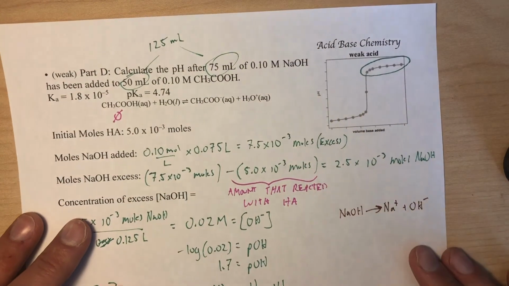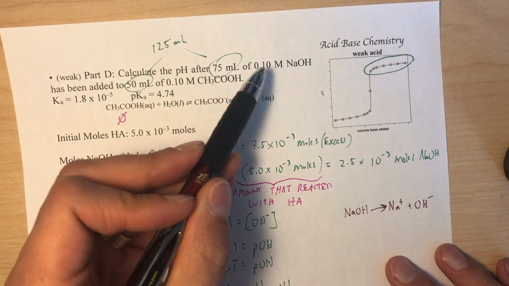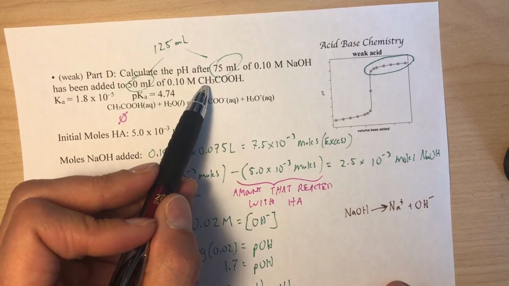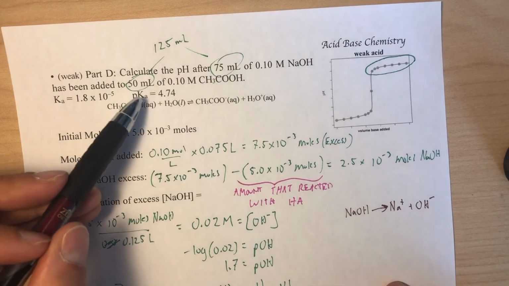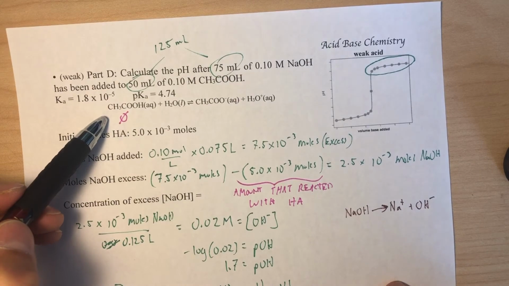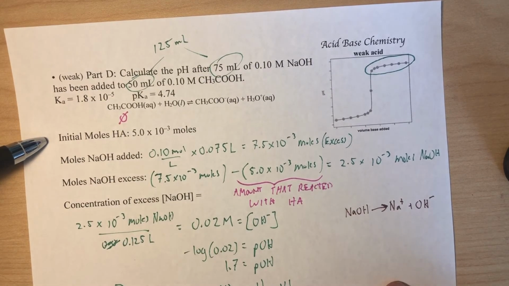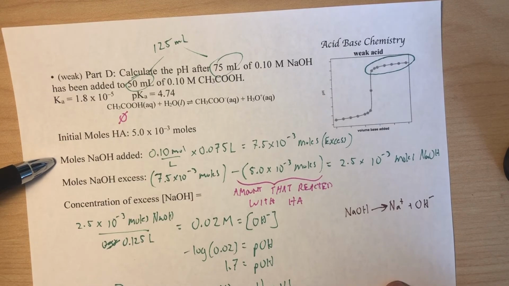Finally, part D, we're going to take a look at what happens after 75 milliliters of that base solution has been added to 50 milliliters of our acetic acid solution. Again, we are at a Ka that's equal to 1.8 times 10 to the negative fifth, a pKa of 4.74, and we have 0 acetic acid remaining. Our initial moles of HA, acetic acid, are still 5 times 10 to the negative third, and what we can do is see how much of base has reacted.